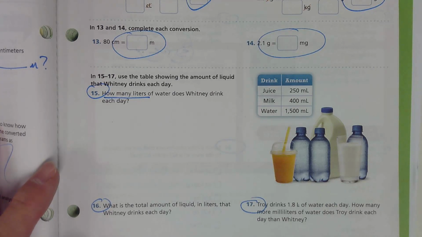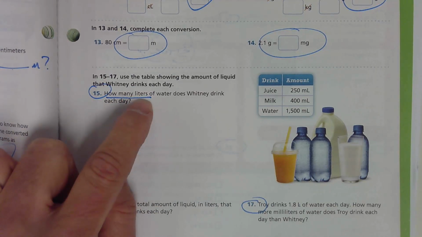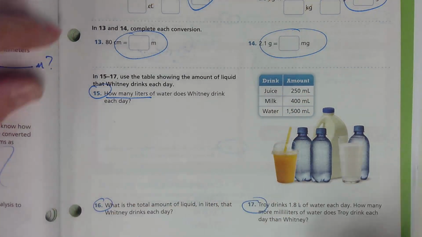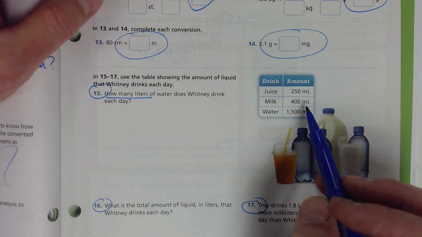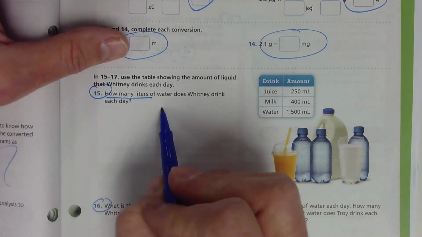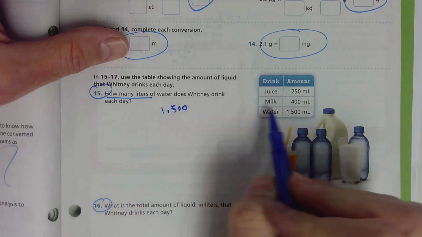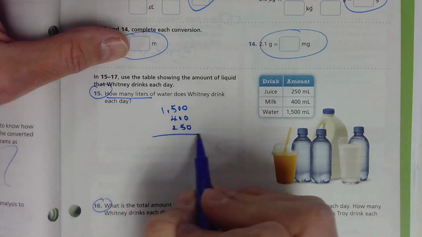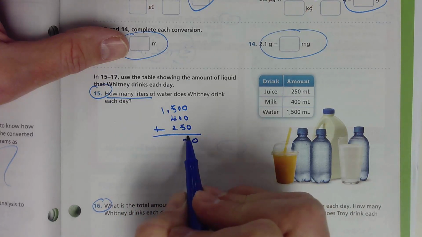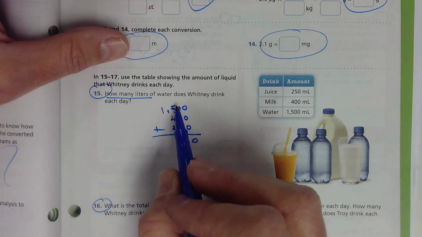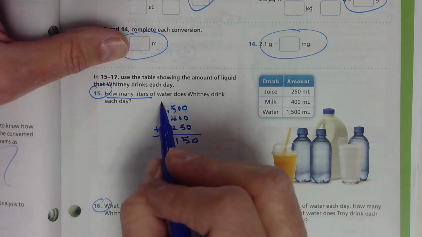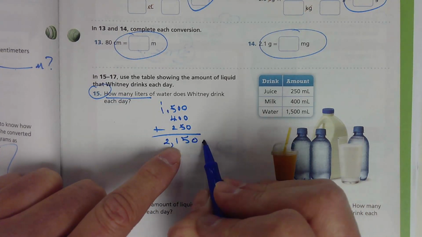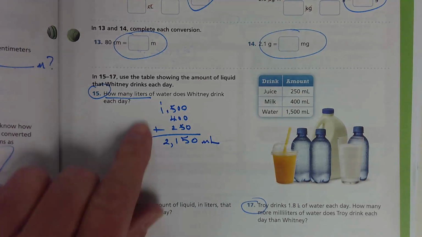Says use the table to show the amount of liquid that Whitney drinks each day. How many liters of water does Whitney drink? Well, they give it to us in milliliters. So maybe we should just add up the milliliters. That's what I would do. So here we have 1,500. Then we have 400. And then we have 250. 0, 5. There's 11. Carry the 1. So that's 2,150 milliliters.